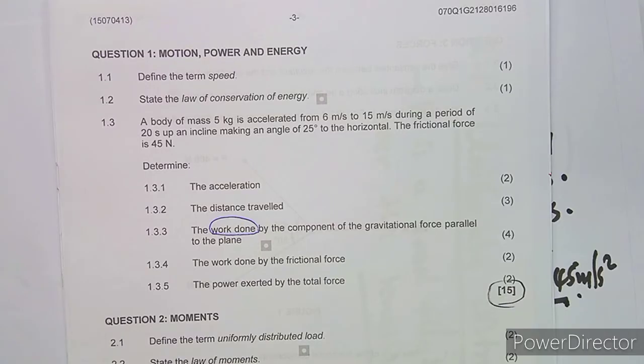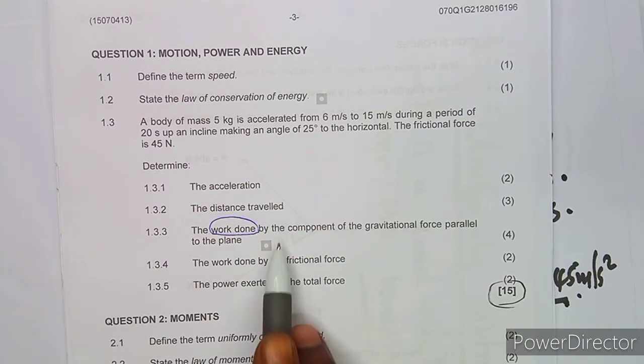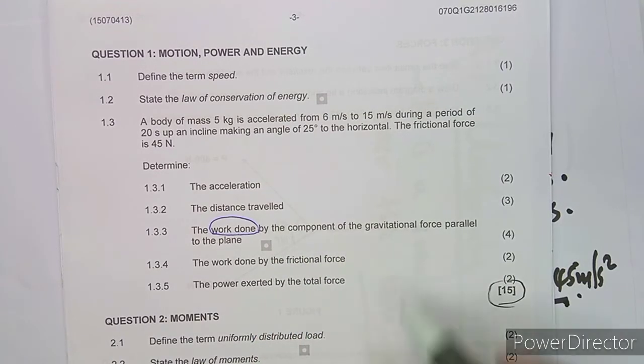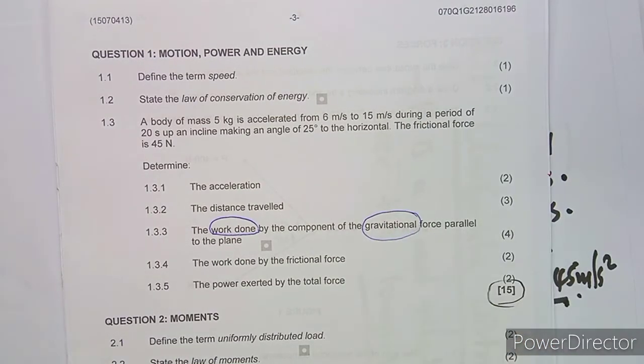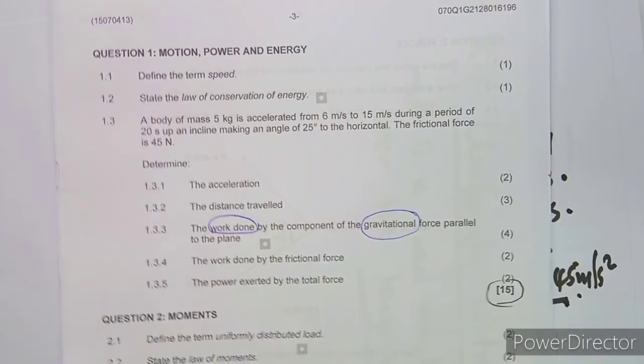So this is the work done by the component of gravitational force, which means we are now talking about weight. So it's work done by the weight parallel to the plane. Which means, we know work done is equivalent to force times distance. We know that.